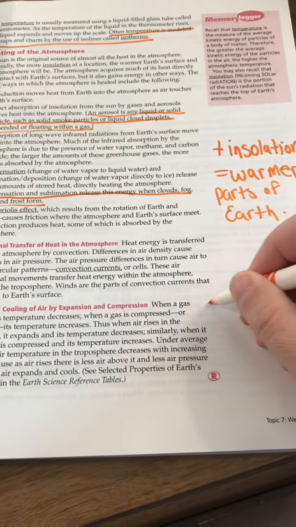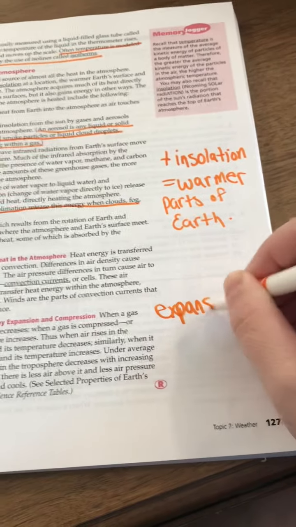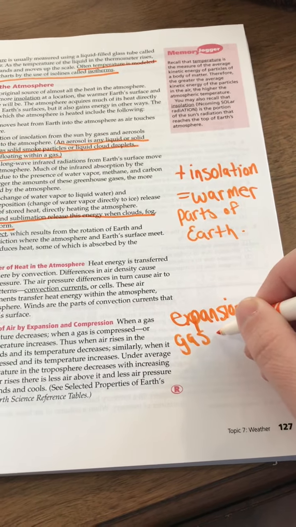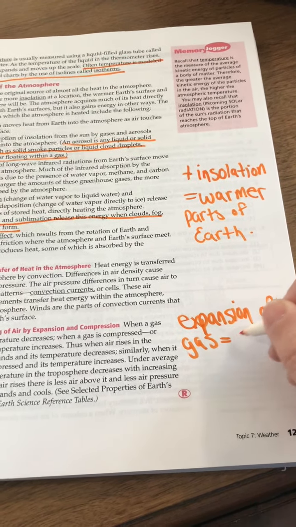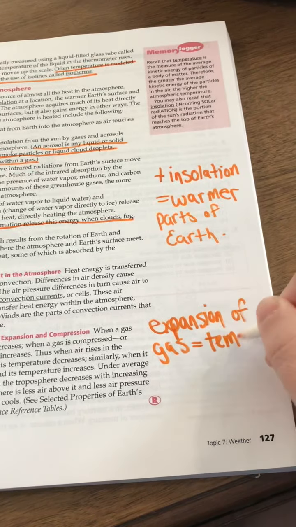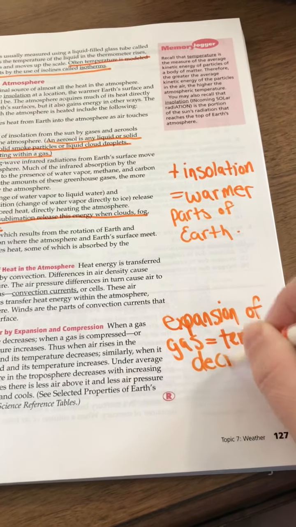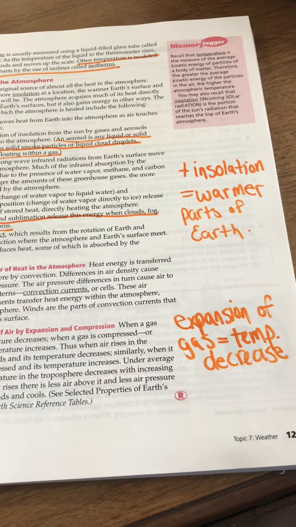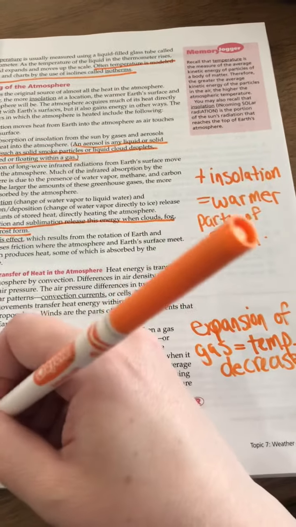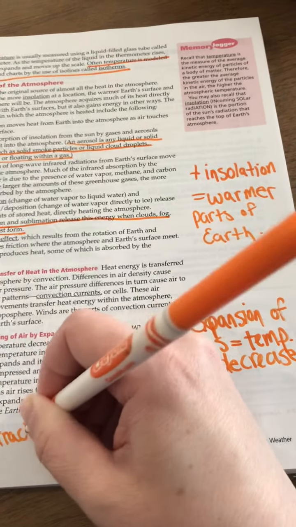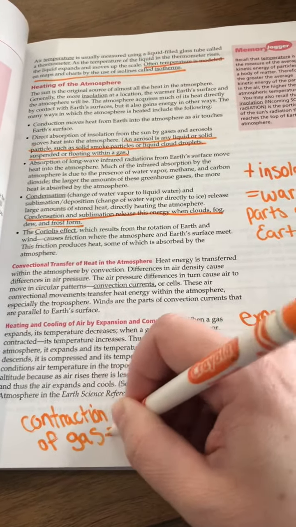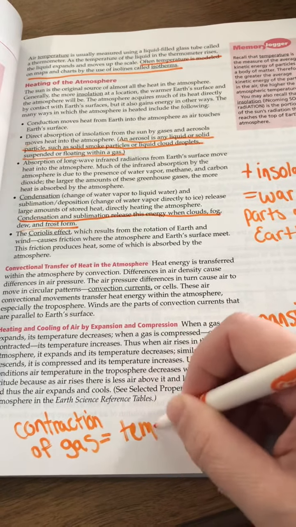Okay, so I'm just going to note a few things here. Expansion of gas equals temperature decrease. Contraction of gas equals temperature increase.